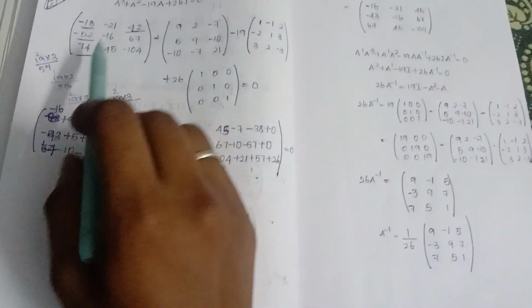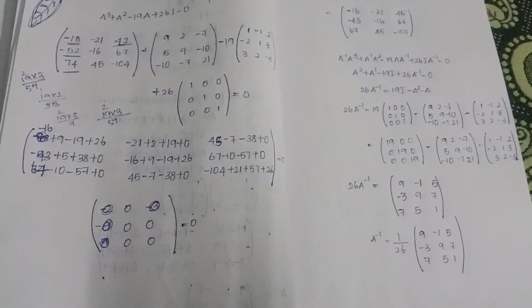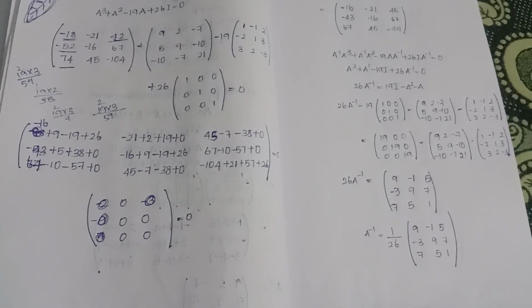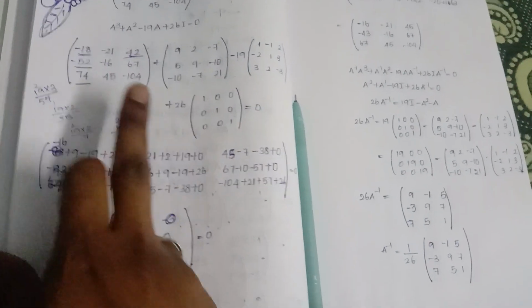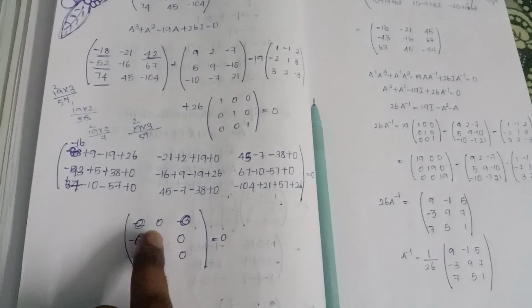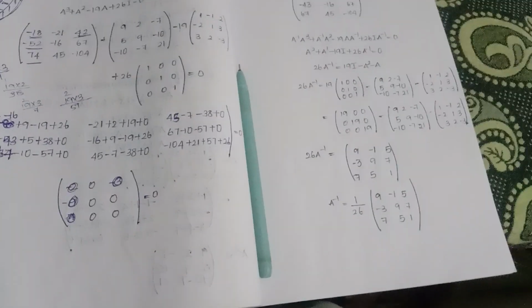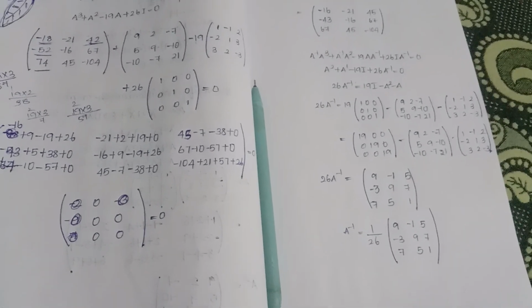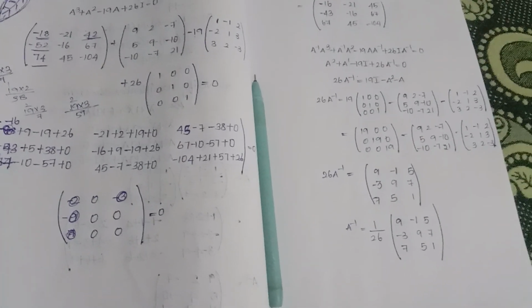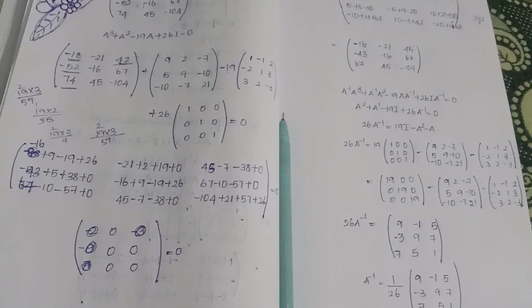Adding the whole terms, we get the answer as 0. So the matrix satisfies its own characteristic equation, and the Cayley-Hamilton theorem is verified.